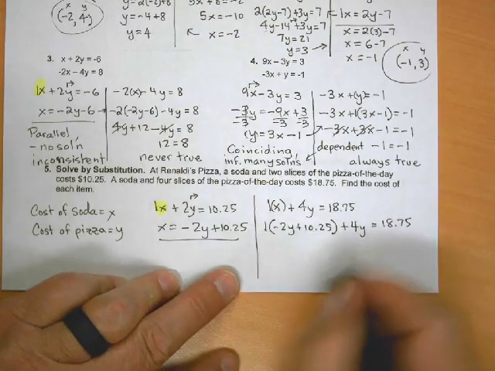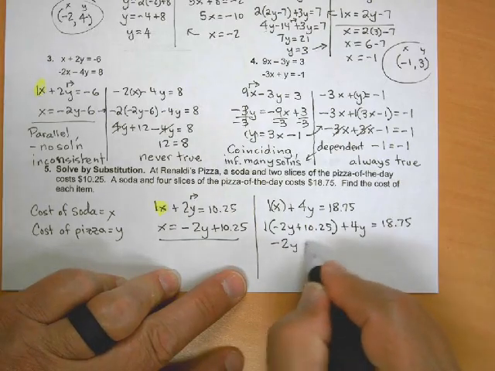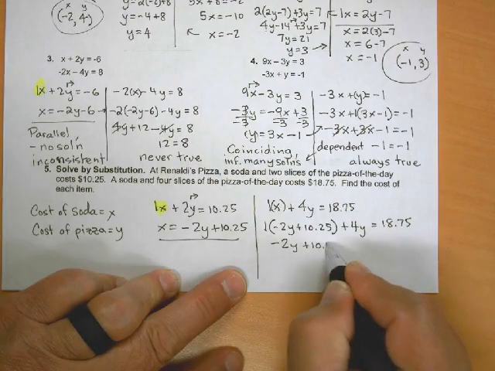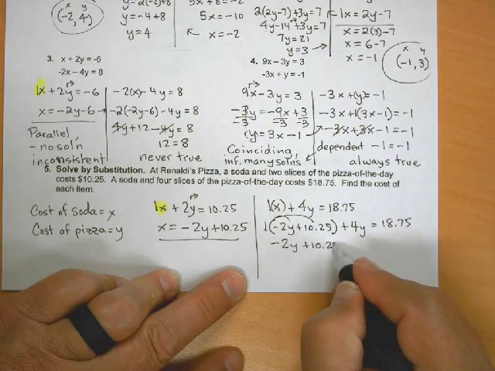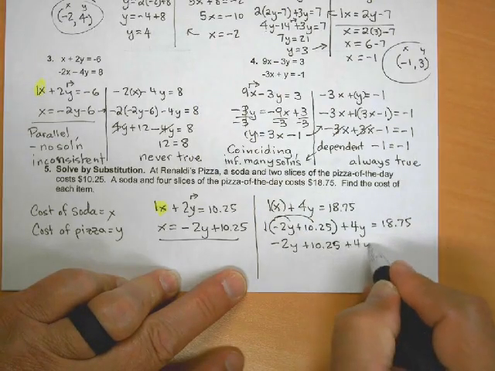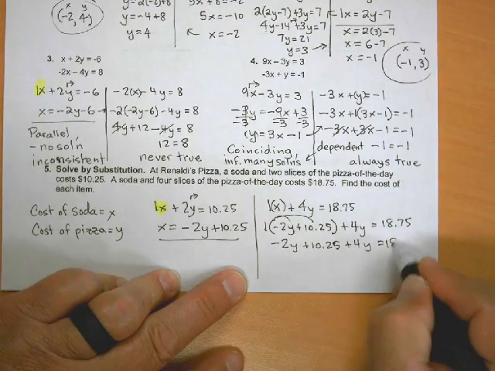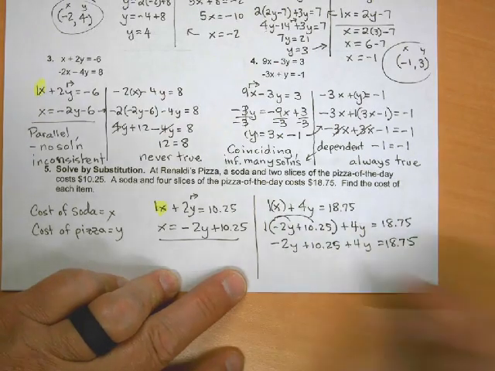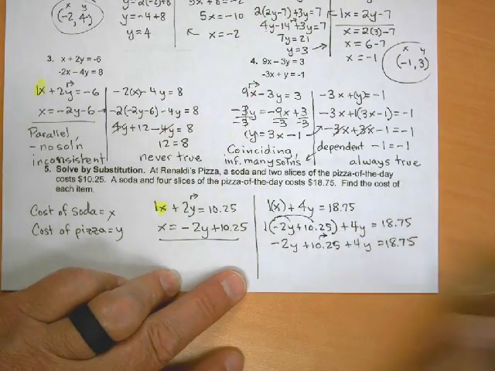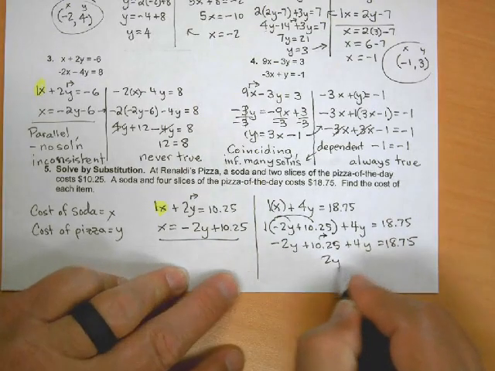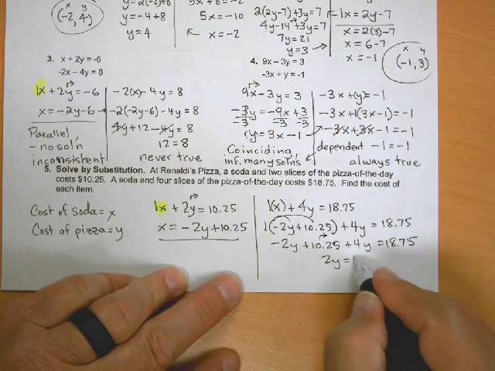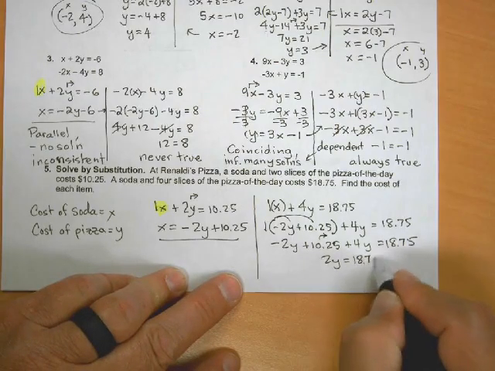Distribute the 1 all the way across, at least as far as here and here. And I'm going to take this over the other side and subtract it, but I'm also going to combine these like terms. 1875 minus 1025.